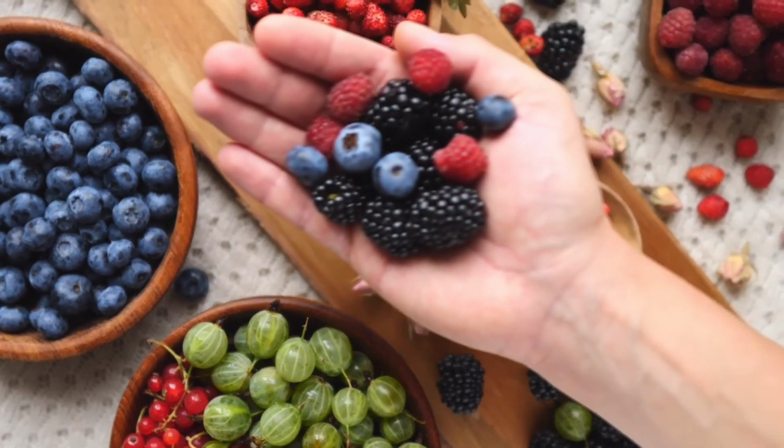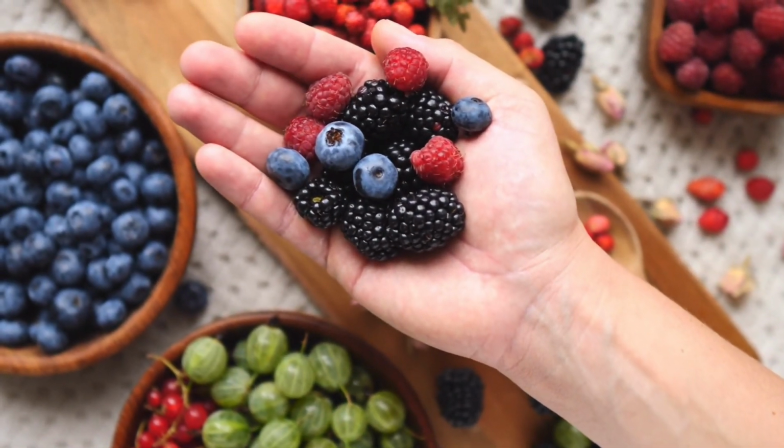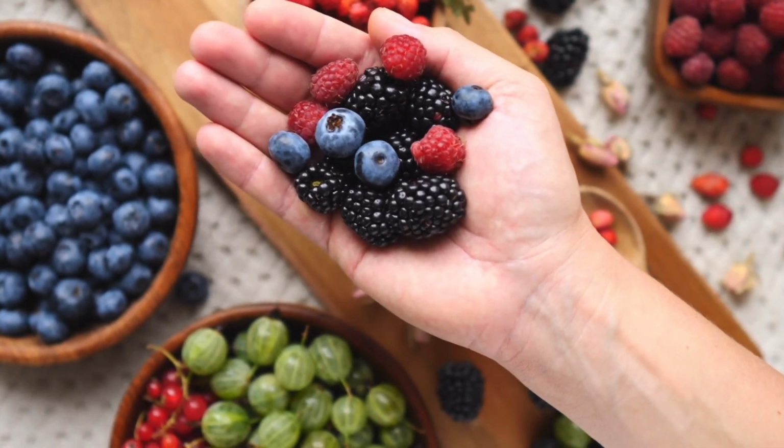The other thing to do is just to make sure you have a really good diet. There have been many studies to show that having a healthy diet full of antioxidants can also really help prevent cataracts.